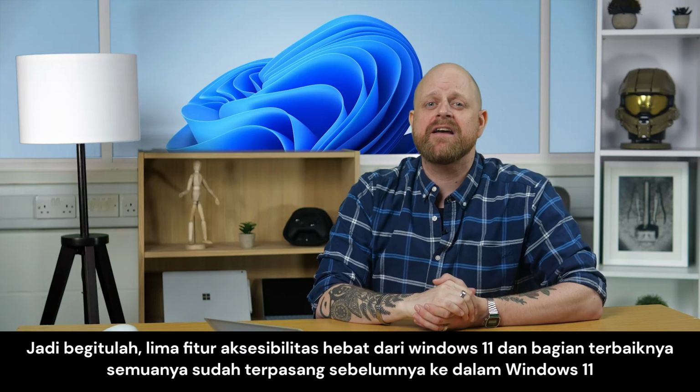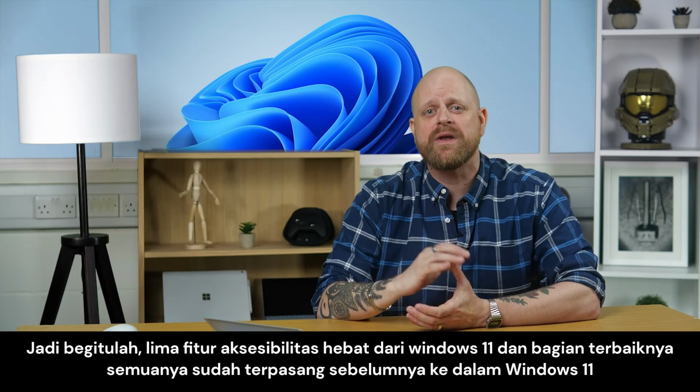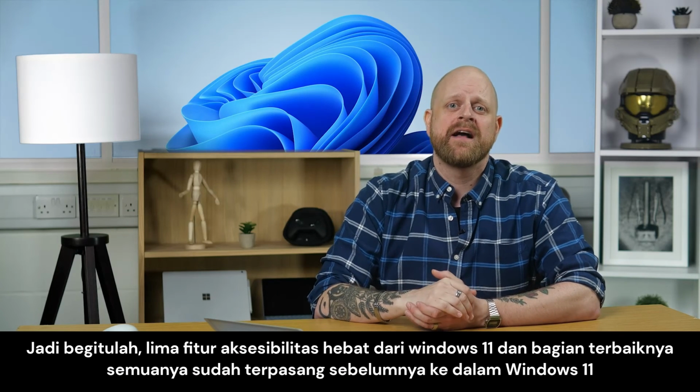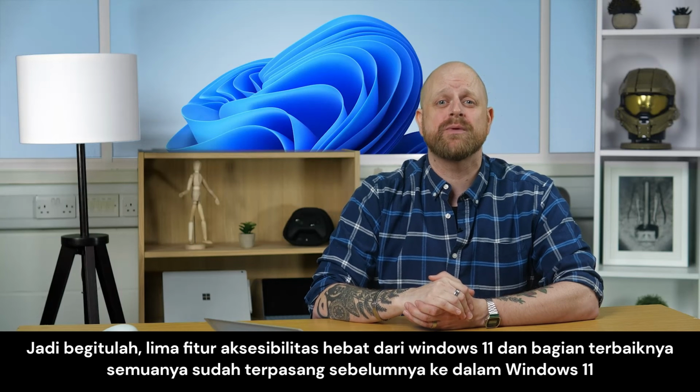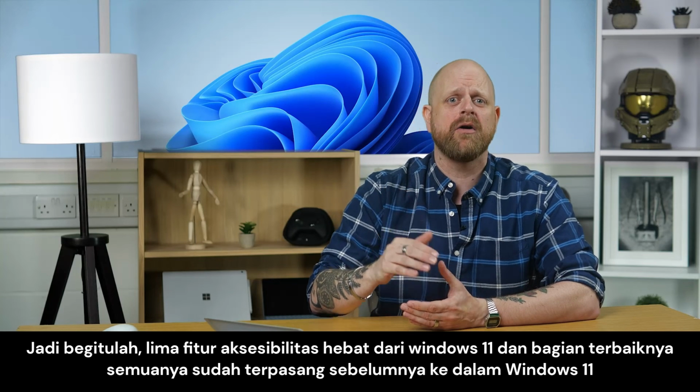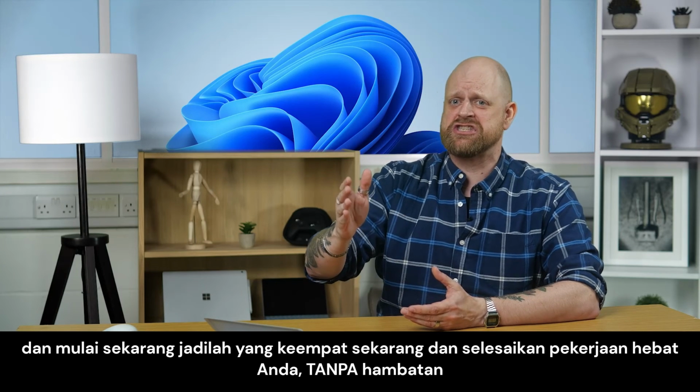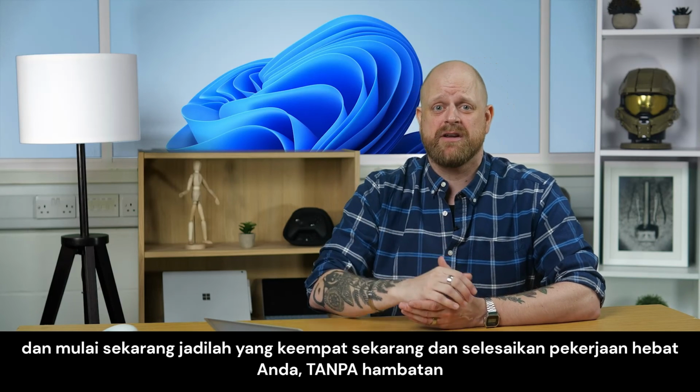So there you have it, 5 great accessibility features from Windows 11, and the best part, they all come pre-built into Windows 11. So go forth now and go and do great stuff with no barriers.